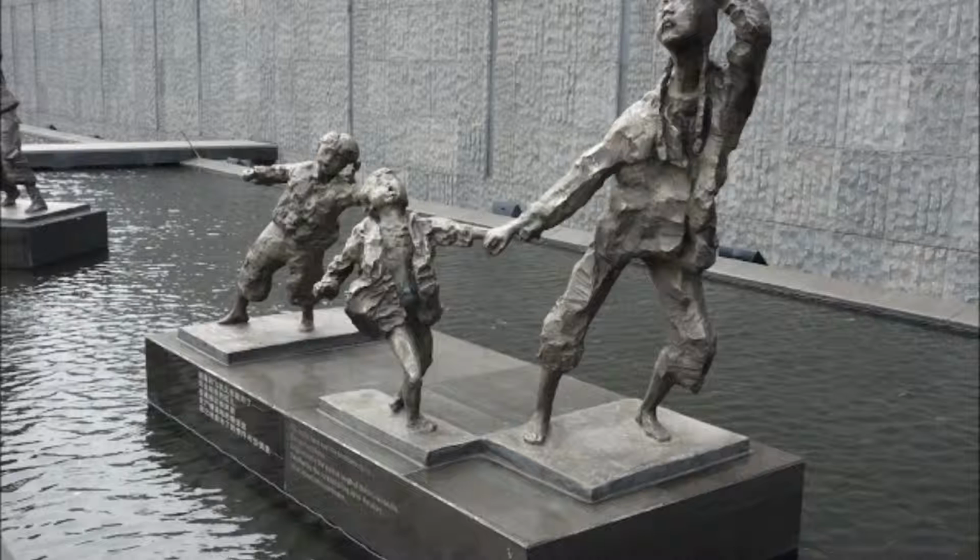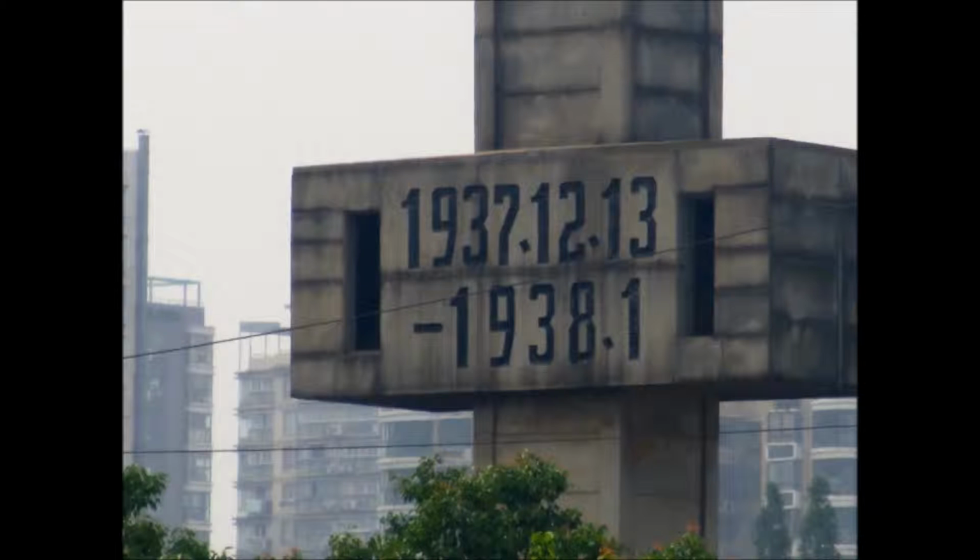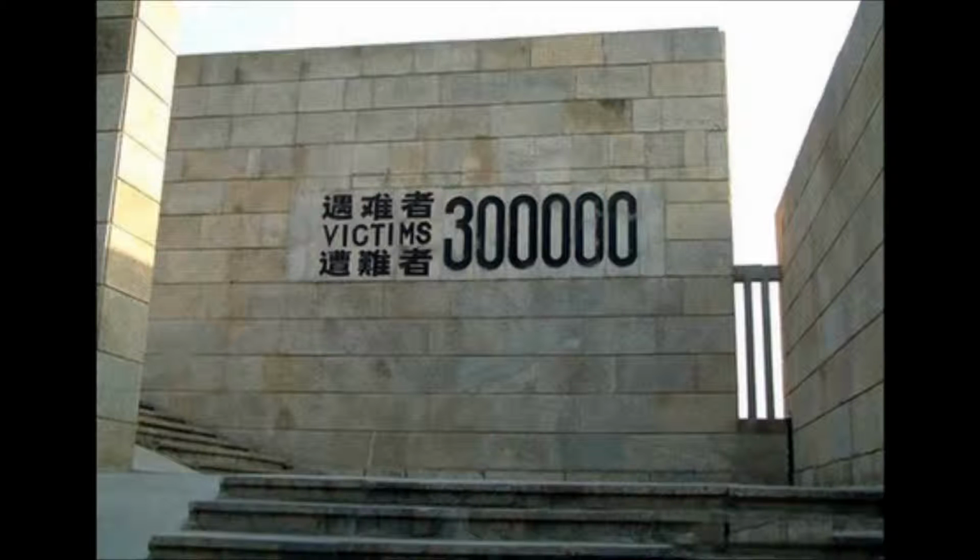Maybe only in my city. I'm not sure about the whole of China. This is writing about what year the war started and the end of the war. And this one is the same as the one before, just bigger, and it has Chinese and English, and 30 million people getting killed.